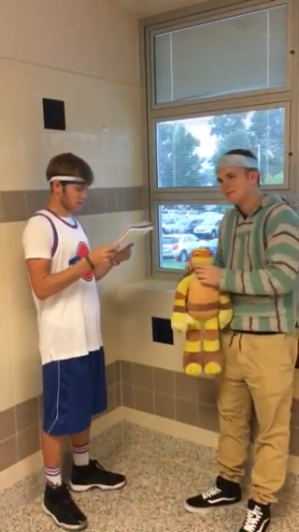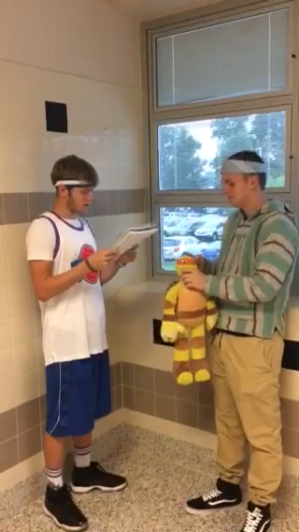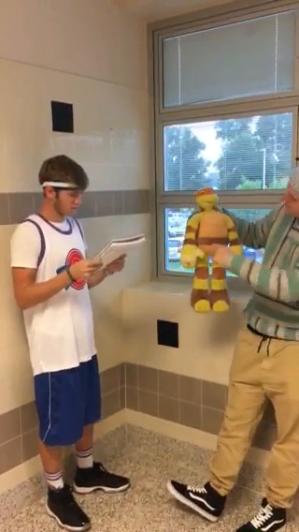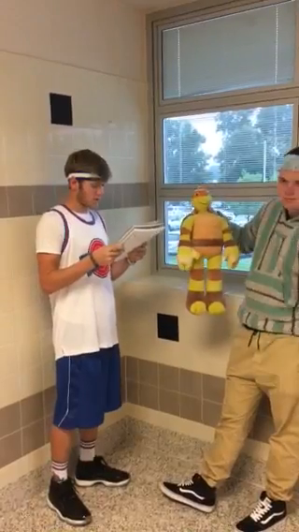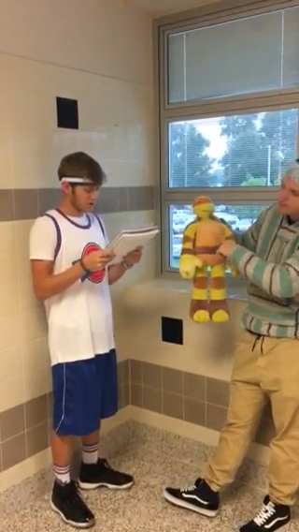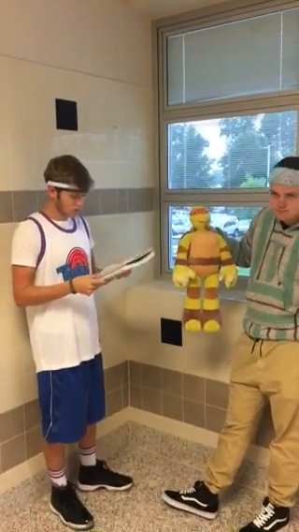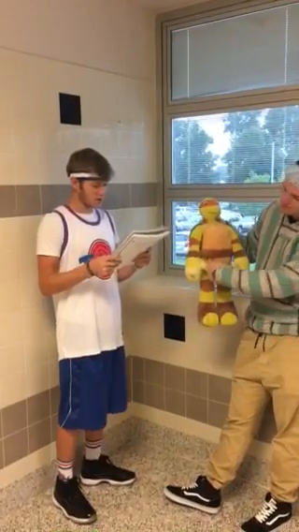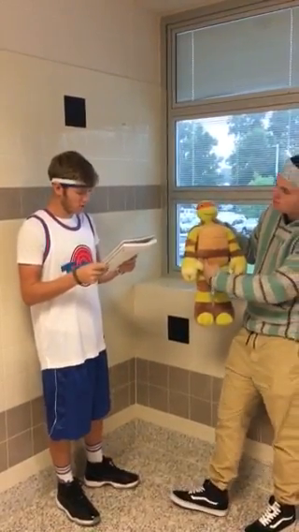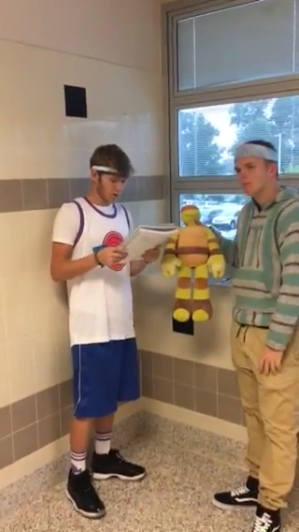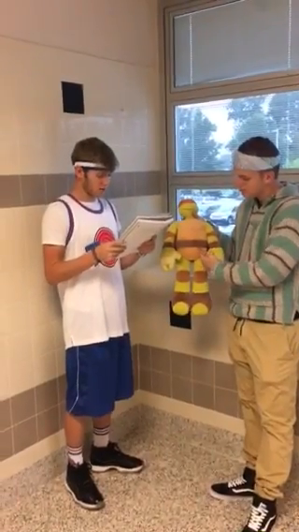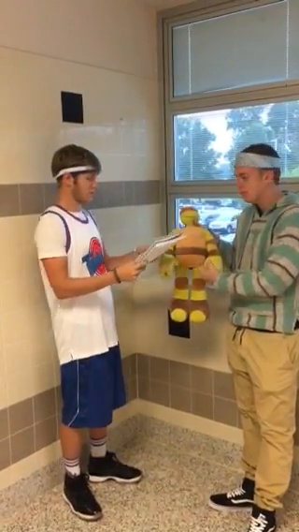Right upper quadrant is in the top right below the ribs. Left upper quadrant is the top left below the ribs. Right lower quadrant is located on the right side above the hip bone. The left lower quadrant is on the left side right below the hip bone.